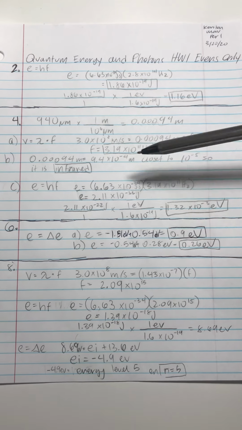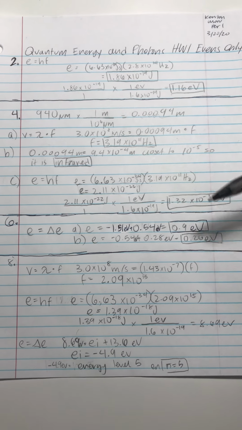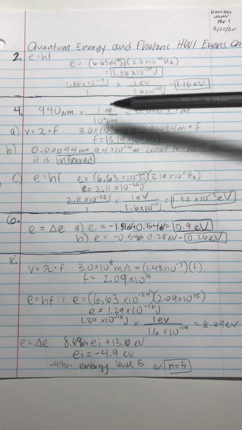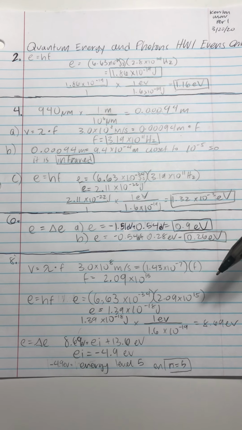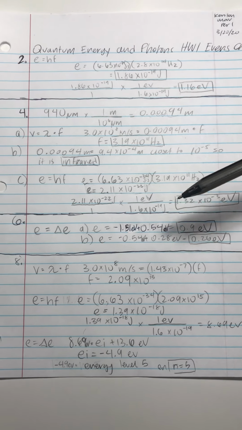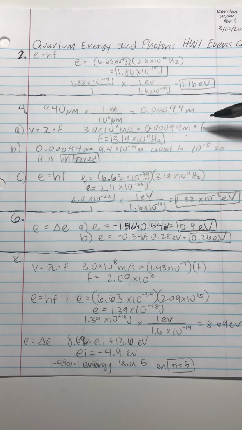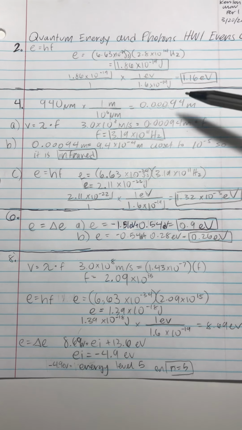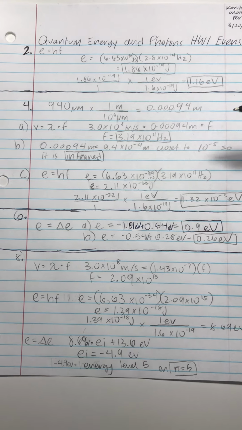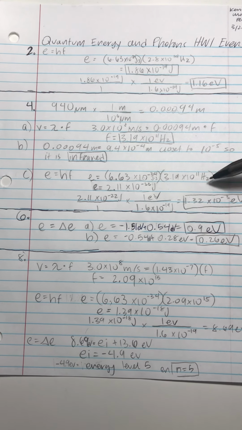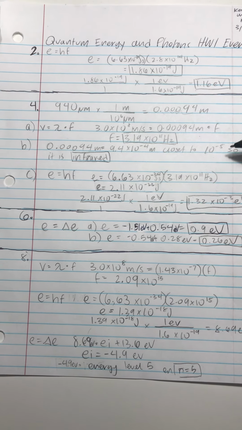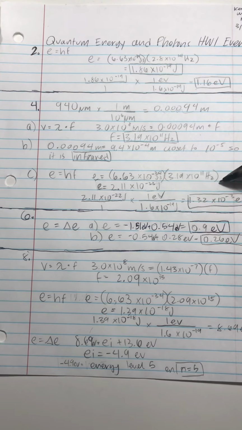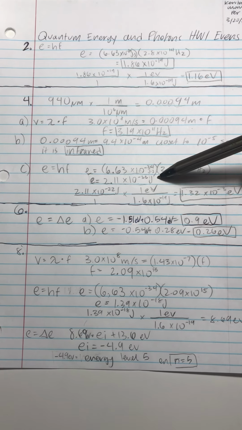So for part C, they're asking for energy in electron volts. You're given this formula right here to use, E equals hf. You have your frequency from part A that you can plug in, and you have Planck's constant. The way to know which one to use is you see what you're looking for and what cancels out. You can convert hertz, which is frequency, as 1 over T. With seconds on the bottom, it cancels out to leave joules. So this is what you're left with.